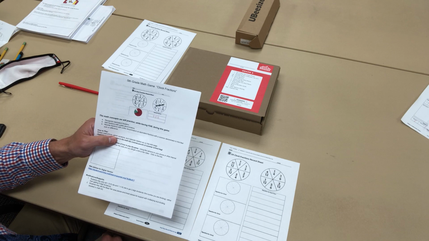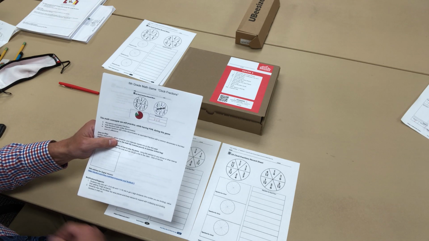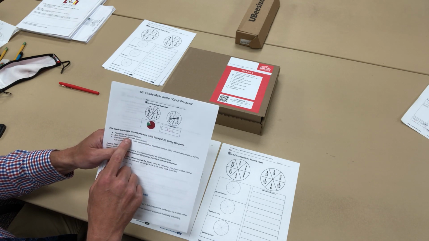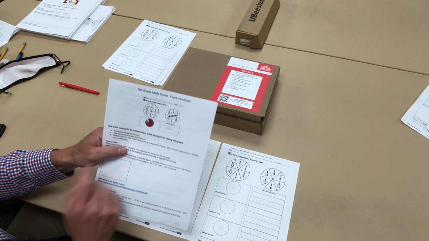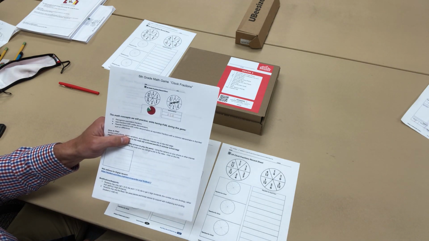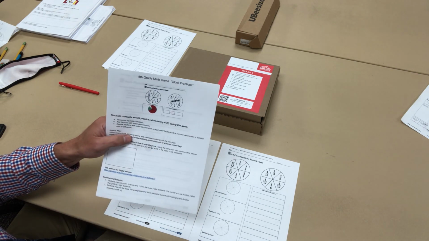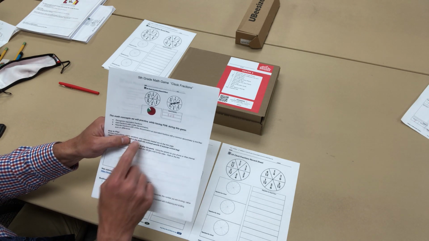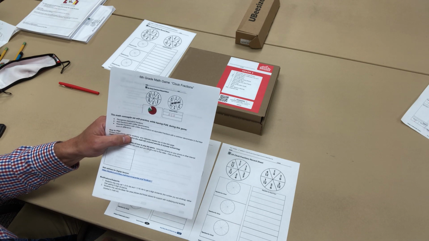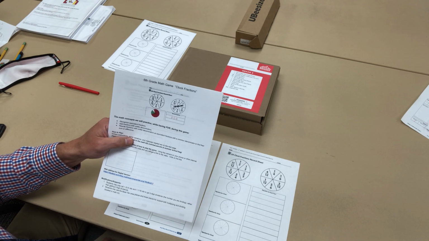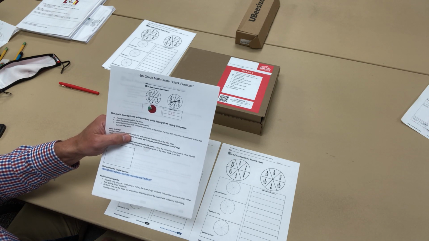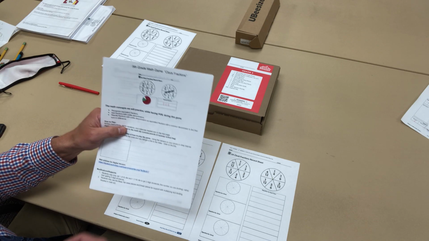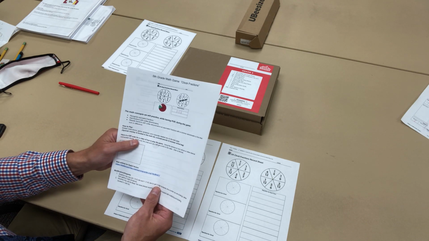What are some math concepts we're going to think about during this game? Well, we're going to observe and recognize equivalent fractions, or fractions that are equal to each other. We're going to add fractions that have unlike denominators. We're going to rewrite fractions with unlike denominators as equal fractions with a common denominator to find their sum or difference.